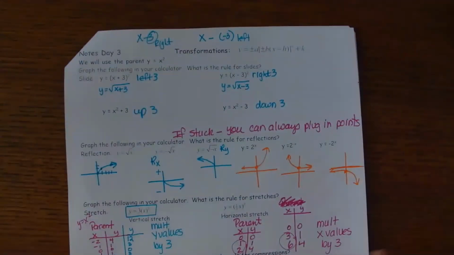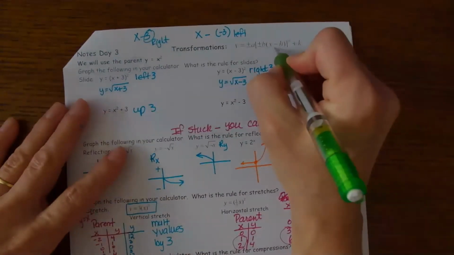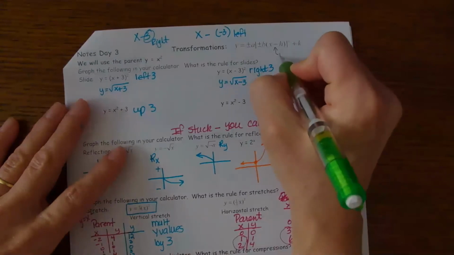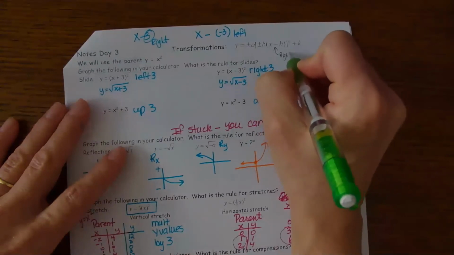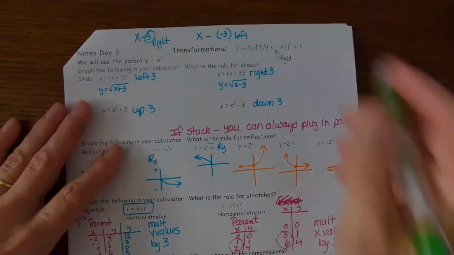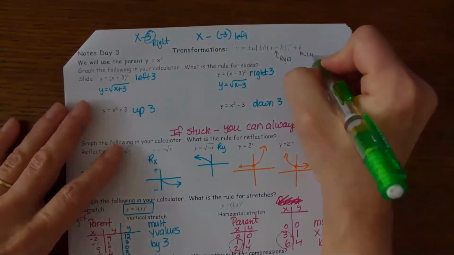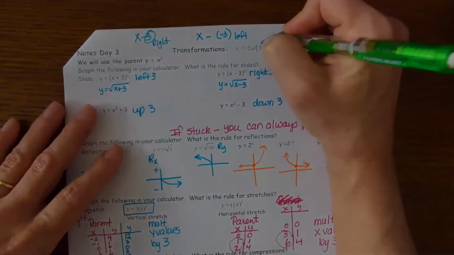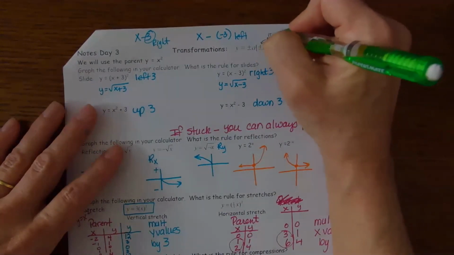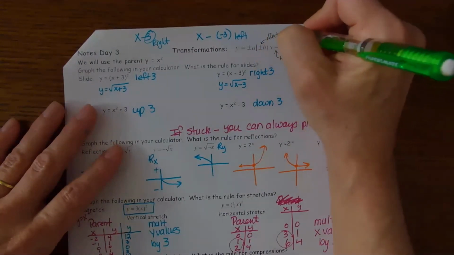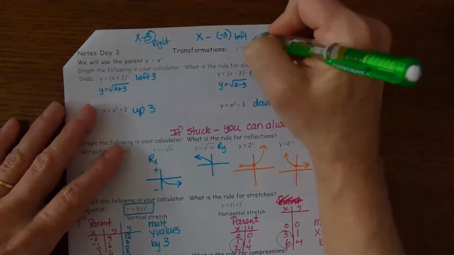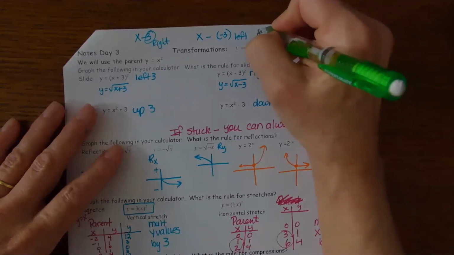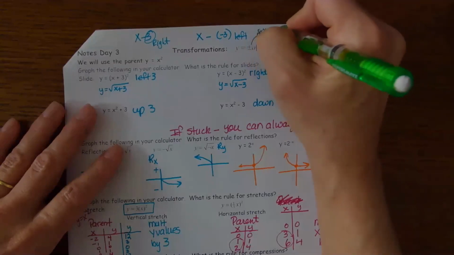Let's look back at this equation that I told you looked scary at first, but it's really not now. So what's going on here? So that would move it right. If we switch the sign, it would go left. This goes up. If we switch the sign, it goes down. This affects x values, right? And this out here affects y values. So there we go.